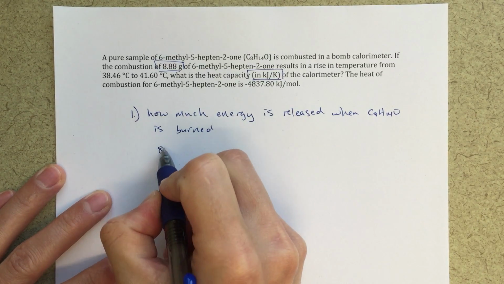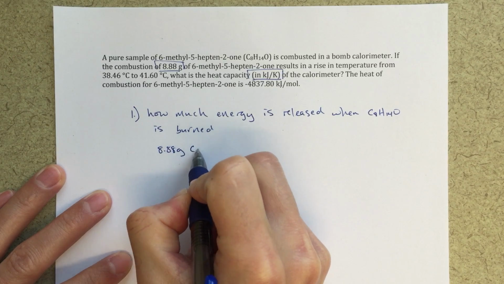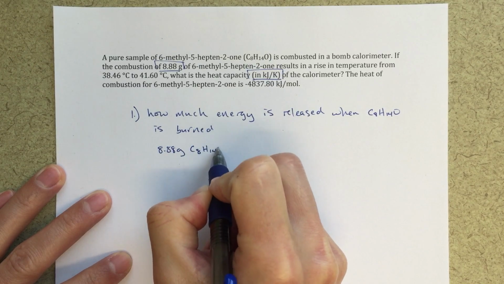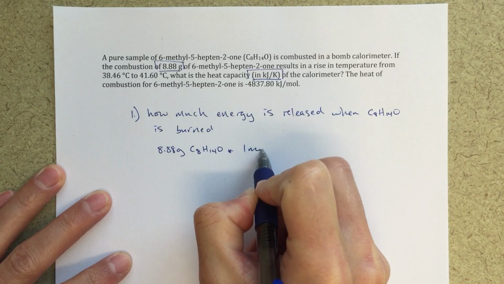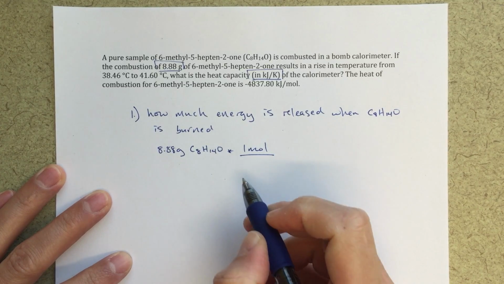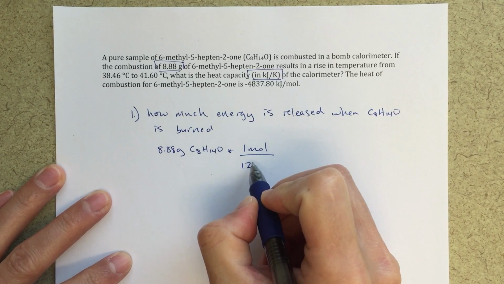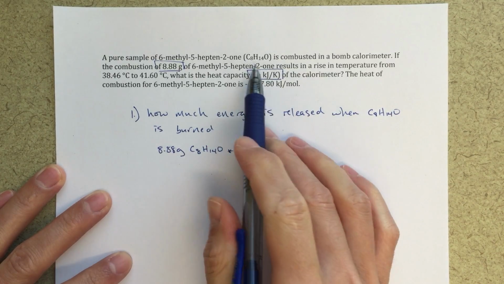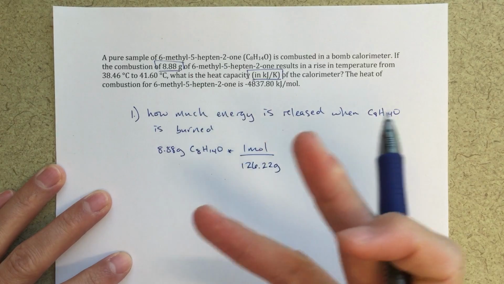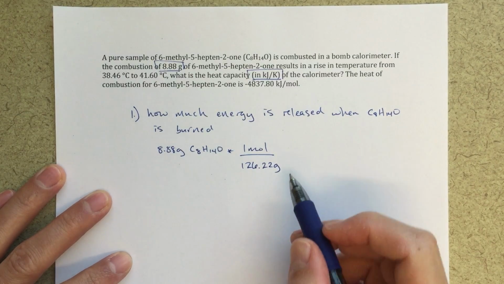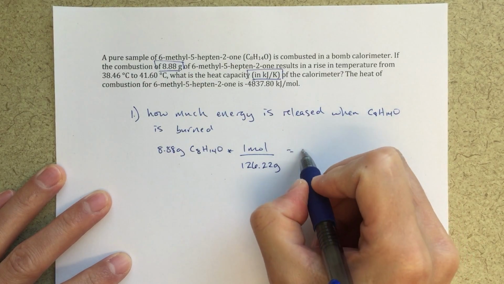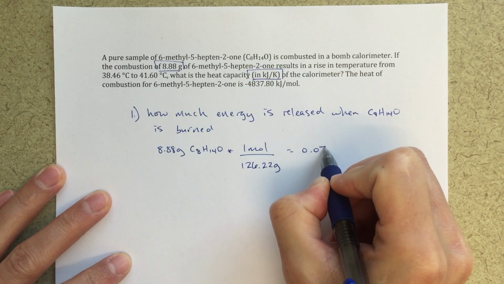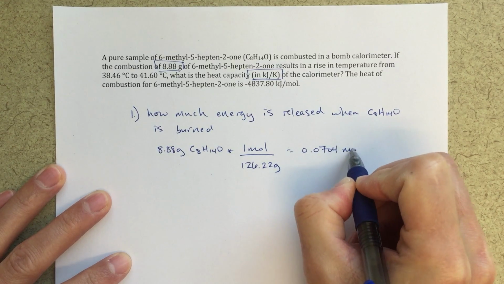So the first thing I would do is 8.88 grams C8H14O times 1 mole over 126.22 grams. That's the molecular mass of C8H14O. This tells us that we have 0.0704 moles of C8H14O.